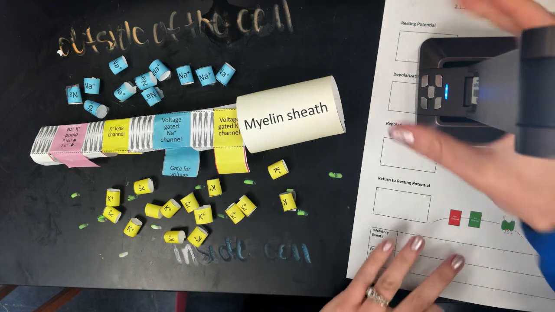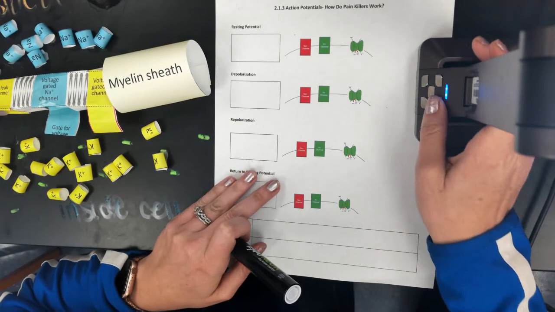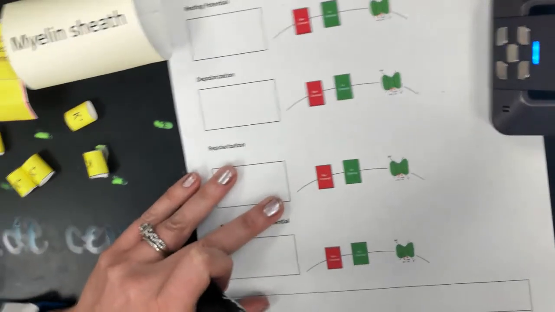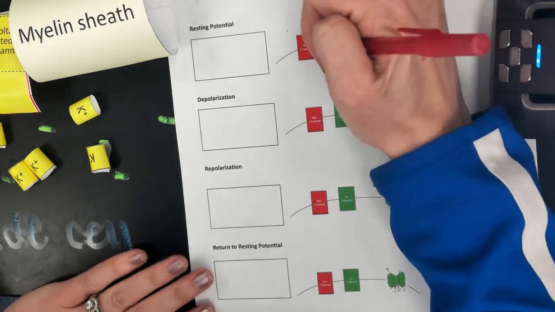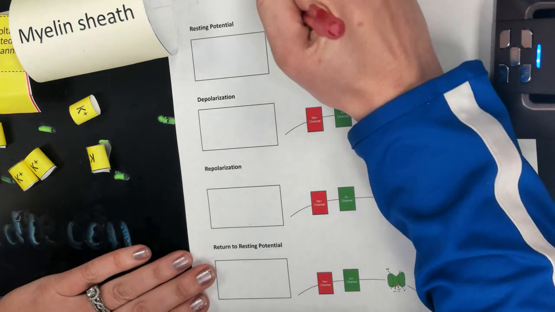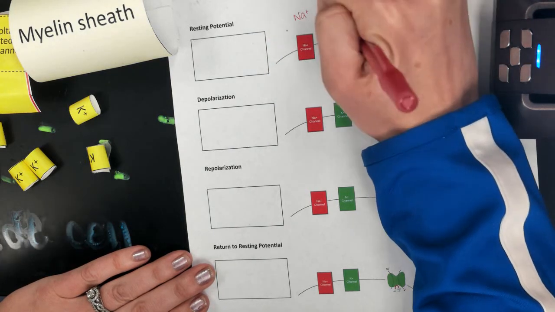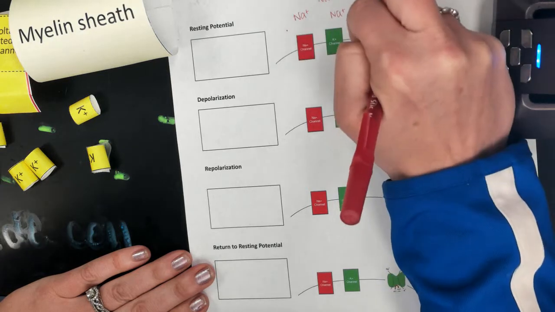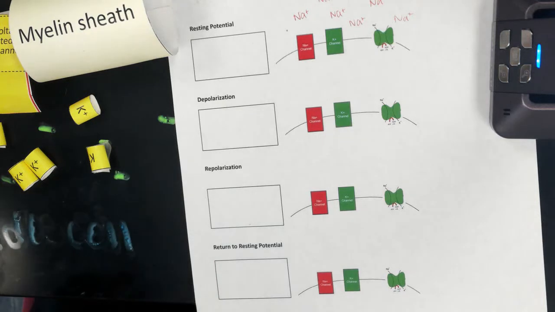So let's go over to the notes part and see what we would be drawing here for resting potential. All right. So I'm going to do red sodium to go with my red channel. So to represent resting potential, have that.